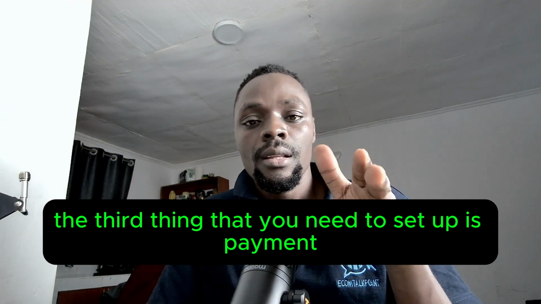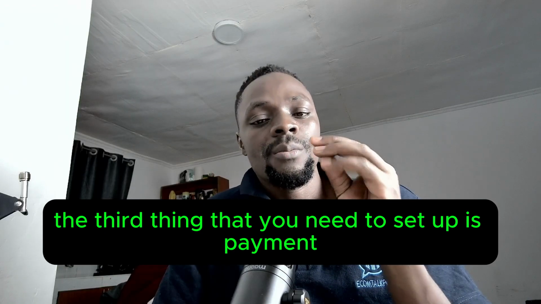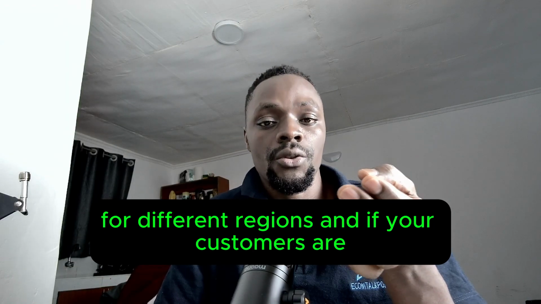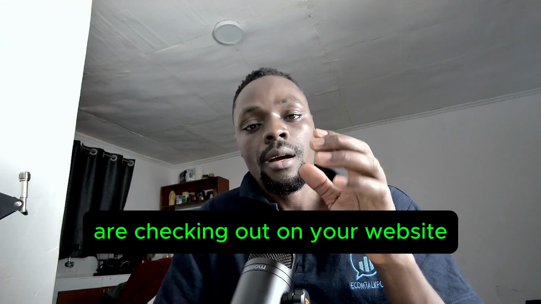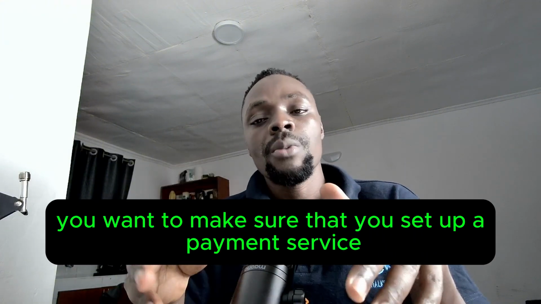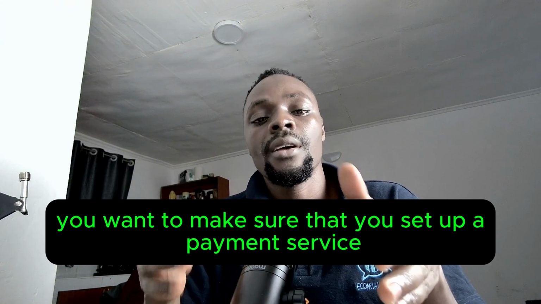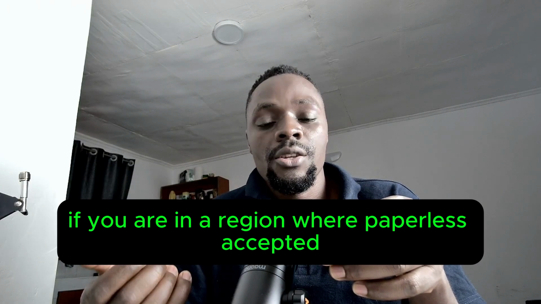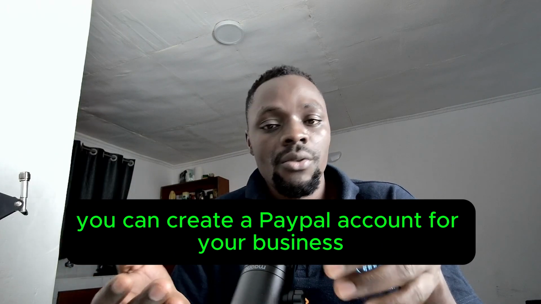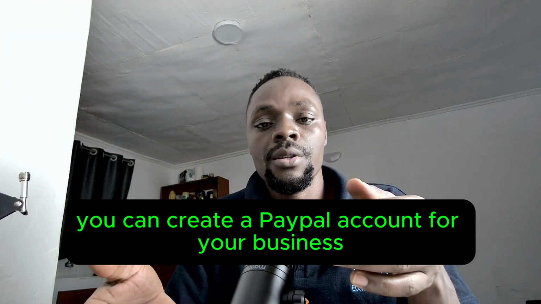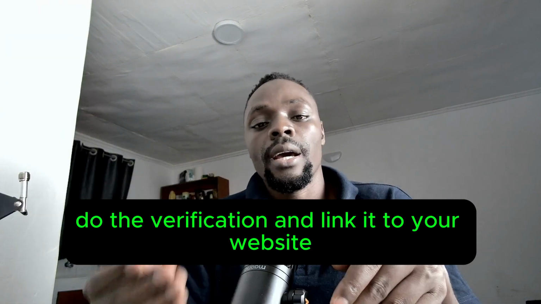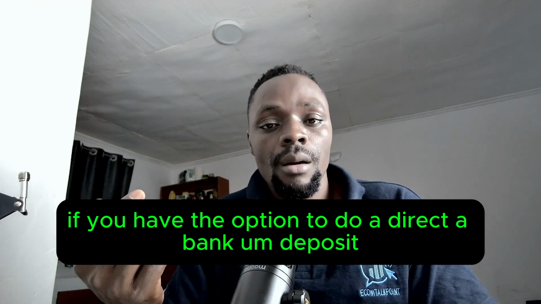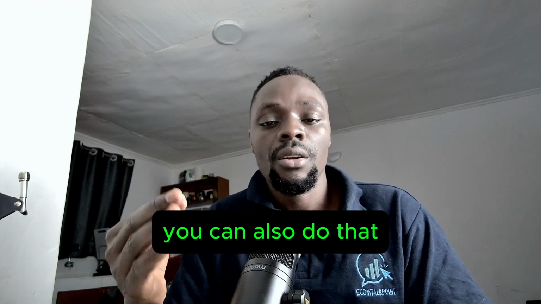The third thing that you need to set up is payment. Now there are different payment services for different regions, and if your customers are checking out on your website, you want to make sure that you set up a payment service that allows them to check out easily. If you are in a region where PayPal is accepted, you can create a PayPal account for your business, do the verification, and link it to your website. If you have the option to do a direct bank deposit, you can also do that.